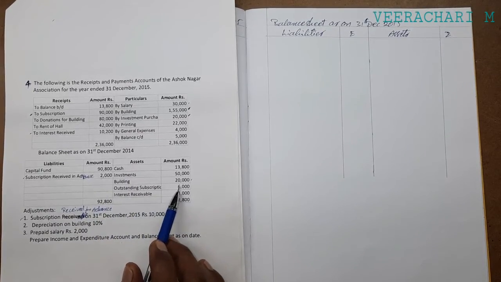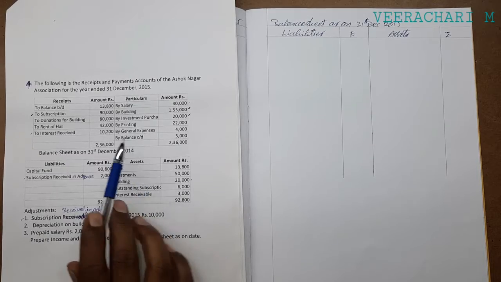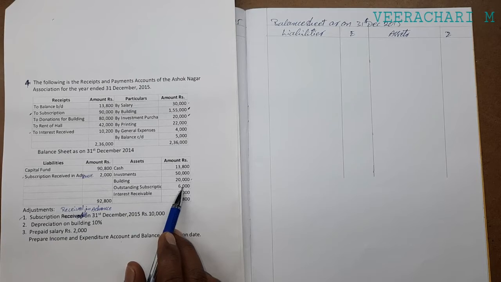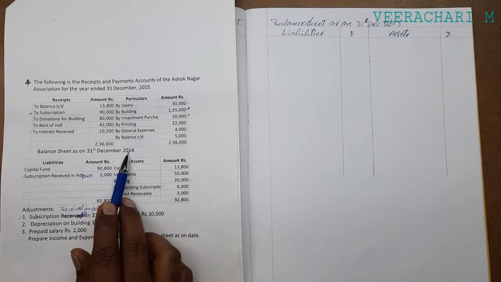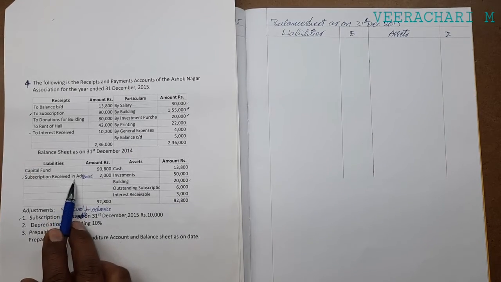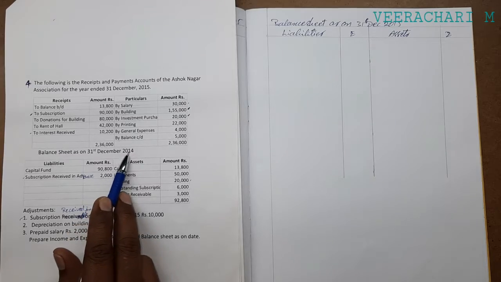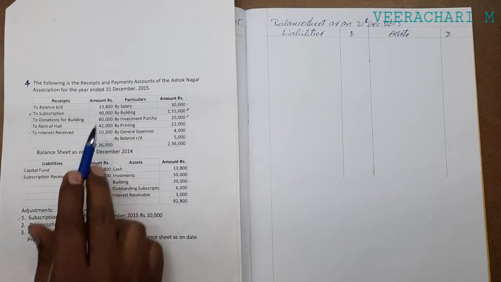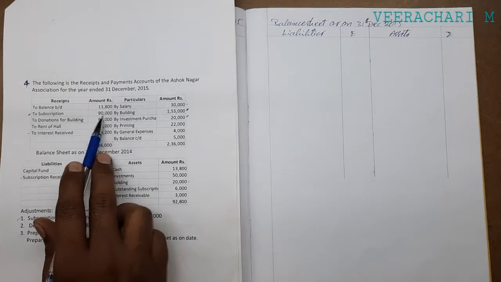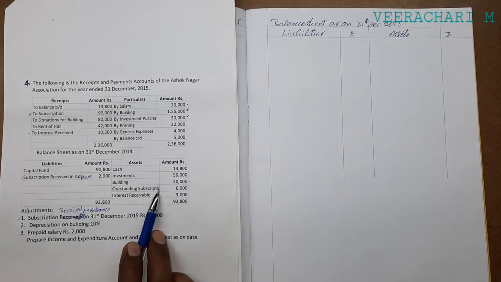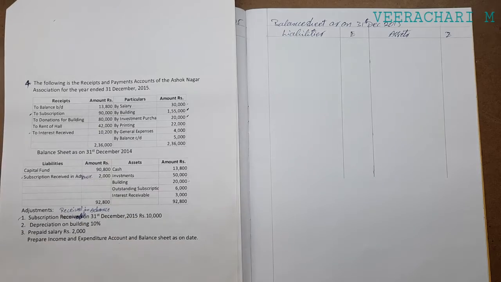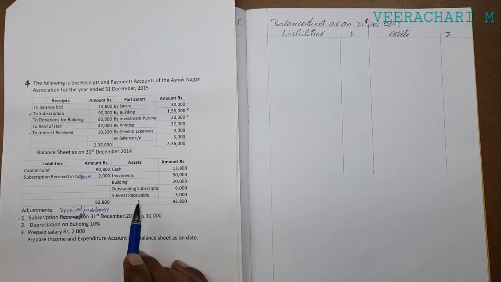Next, outstanding subscriptions. These are the outstanding subscriptions of 2014, so 6,000 rupees should be deducted from the subscriptions received in this current year, because these are not related to 2015. But the subscription received in advance of 2,000 rupees in 2014 is related to 2015. That is the reason this 2,000 rupees should be added to the current year subscriptions received, but the outstanding subscriptions of 2014 should be deducted from the current year subscriptions received amount.